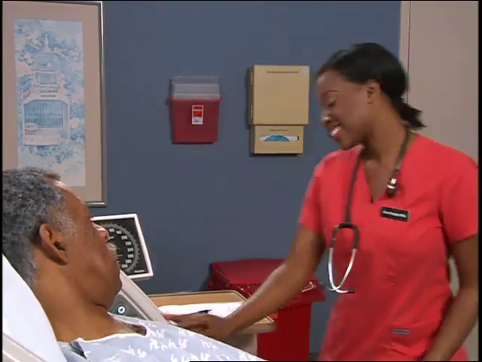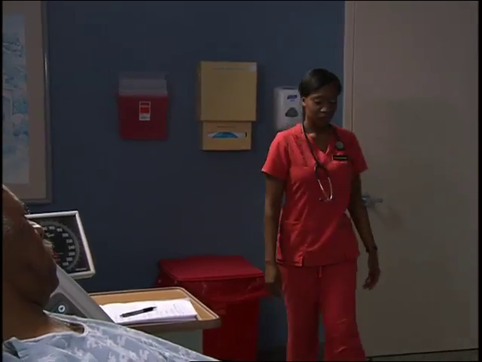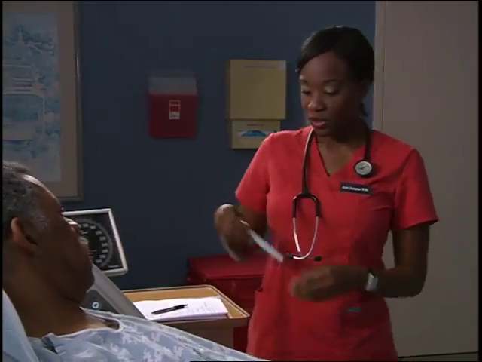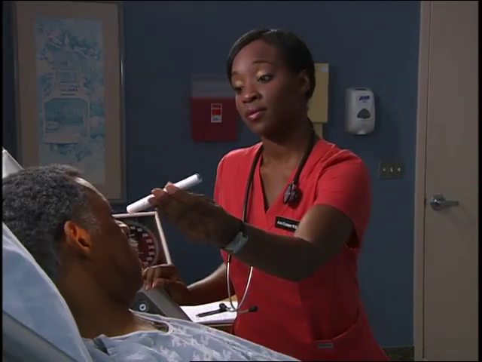Now we're gonna check how your pupils respond to light. I'm just gonna turn the lights off. Okay. When assessing the pupils, darken the room. Then, using a pen light, approach each eye from the side. So, Mr. Jordan, I'm gonna shine this pen light into each one of your eyes. All you have to do is look straight ahead and keep your eyes open. First, I'm gonna do the right eye. When looking at the eye, assess each pupil for equality of size, shape, and its reaction to light.